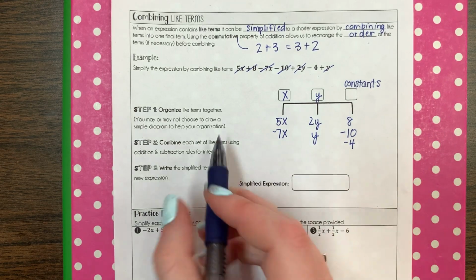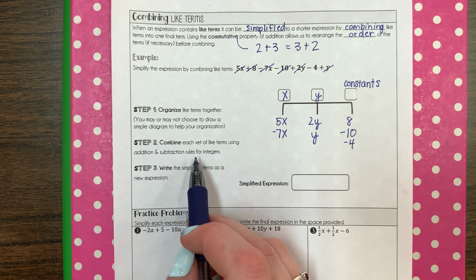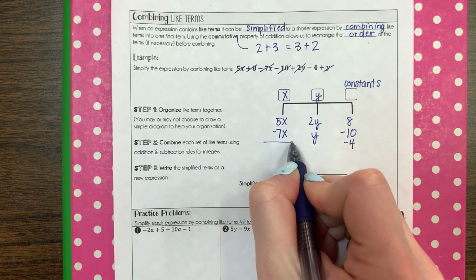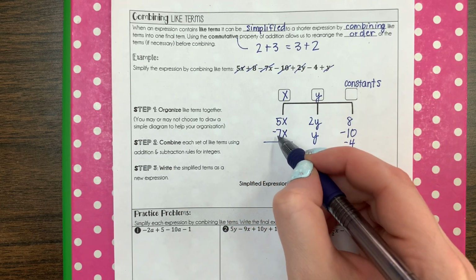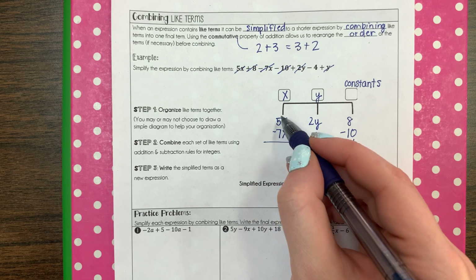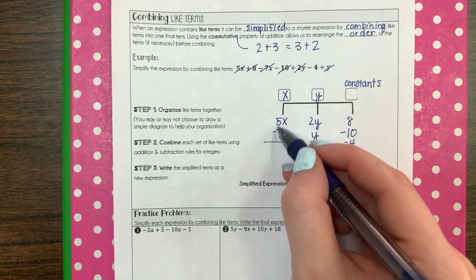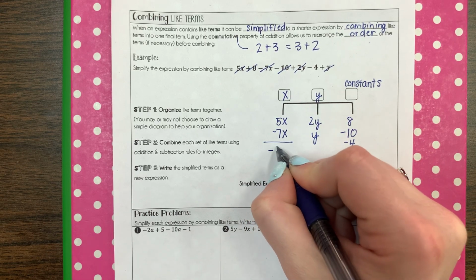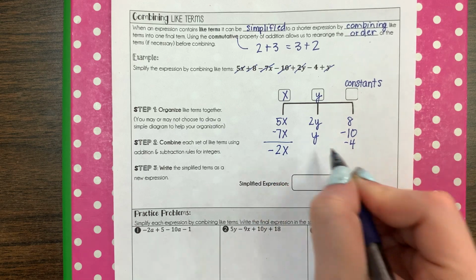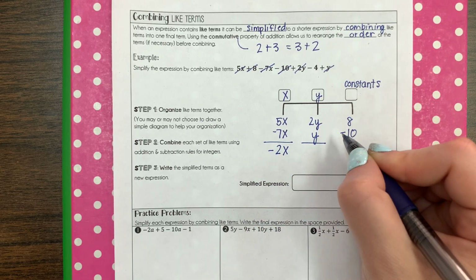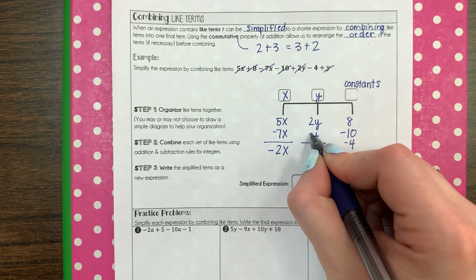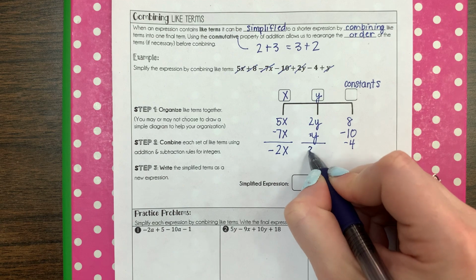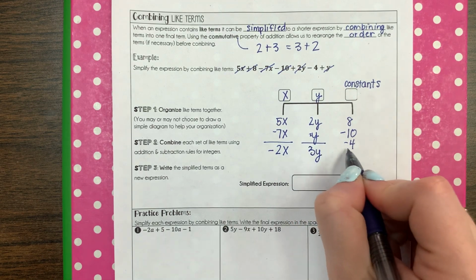All right, so we have organized the terms together, and now we are going to combine using addition and subtraction rules for integers. So right here we have 5 plus negative 7, or you could think of it as 5 minus 7. So they're different signs, so we subtract and keep the sign of the larger one. So we would have negative 2x. Then for our y's, remember this has a coefficient of 1, even though it's not written. So we have 2y plus y, which is a positive 3y.